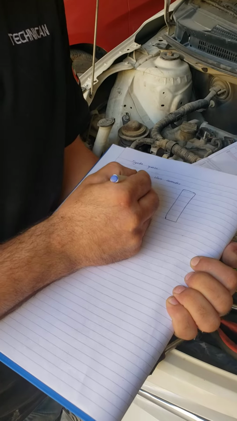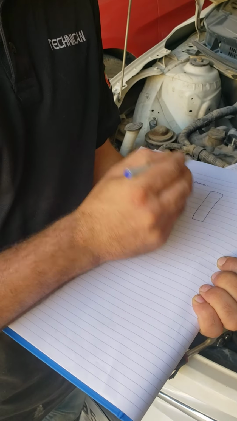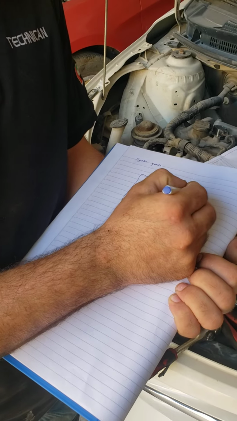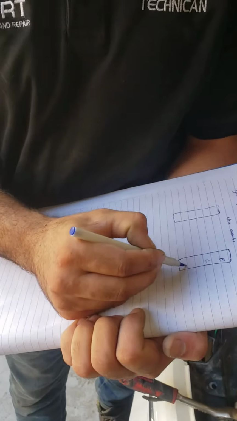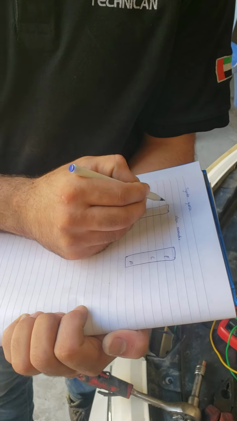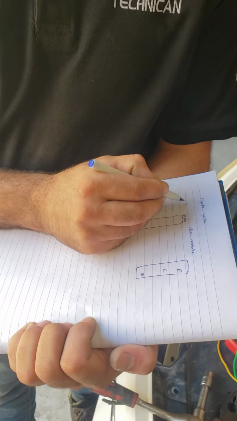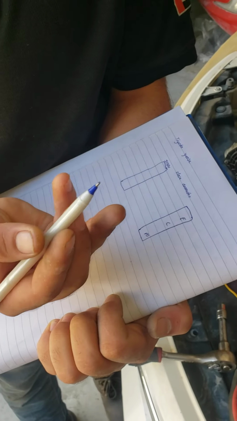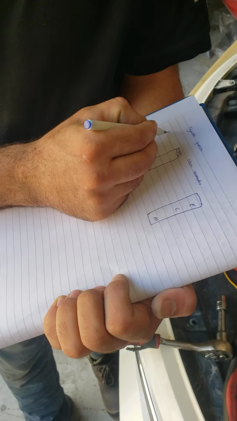When you draw this one, for example, this is the ECM and this is a sensor, the throttle. If you say throttle or you say sensor is up to you, but I will write throttle body.